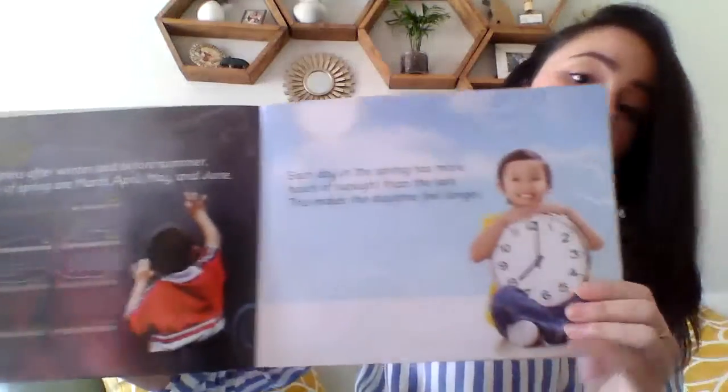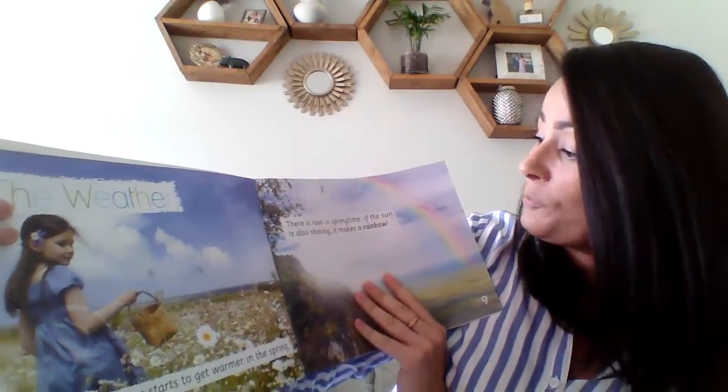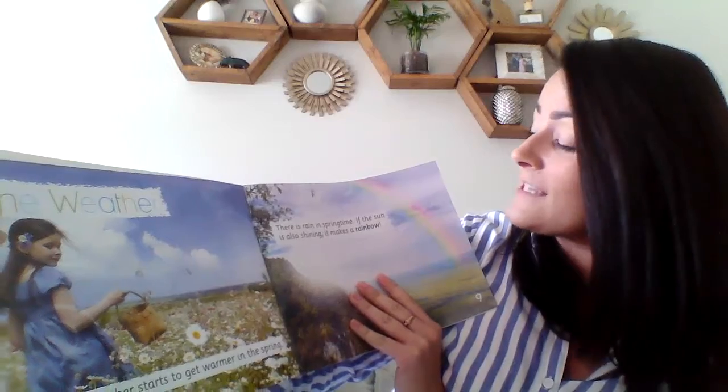Each day in the spring has more hours of sunlight than the last, and this makes the daytime feel longer. The weather. The weather starts to get warmer in the spring. There is rain in springtime, and if the sun is also shining, it makes a rainbow. Maybe you've seen a rainbow outside of your house.